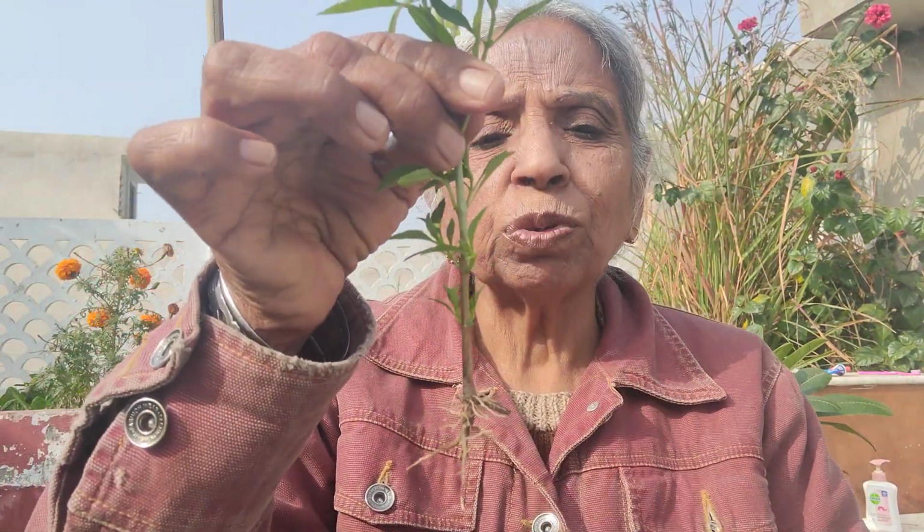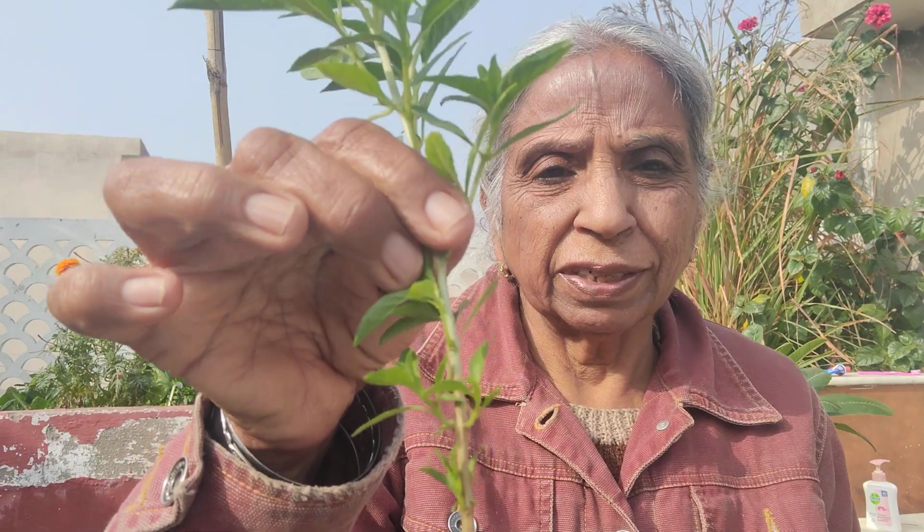These all constitute the shoot system. The stem and the branches bear the leaves. And the underground part, which is below the soil, is called the root system. The root system consists of the main root and its branches.